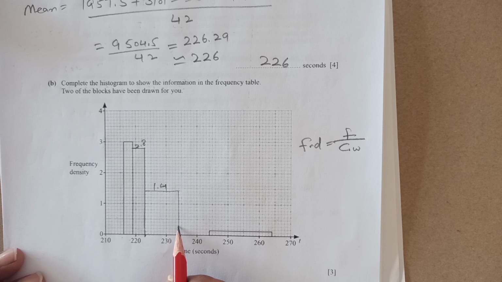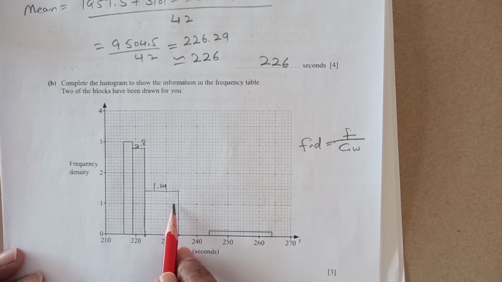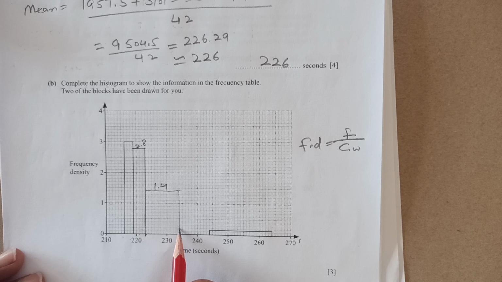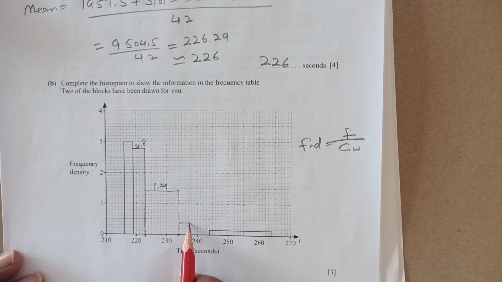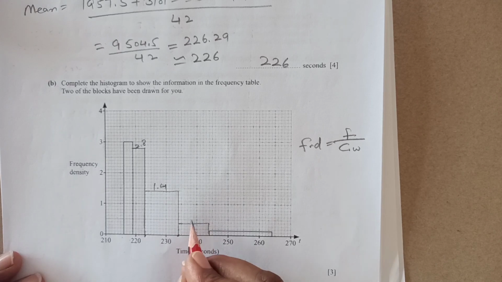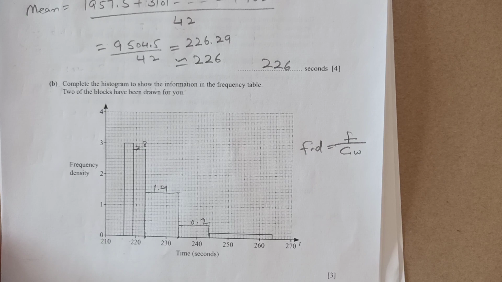The last blocks are 1.4, then 0.2 here, so tiny. Here it is, like this, right? So that's how you will complete the information on the frequency table, right?